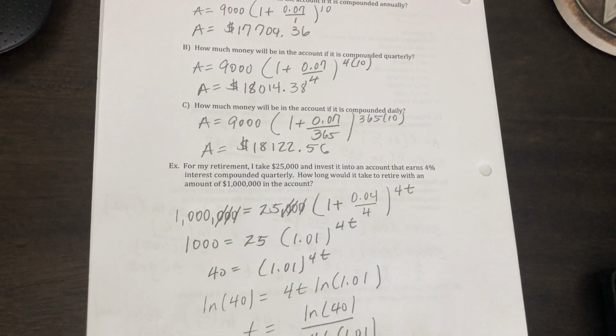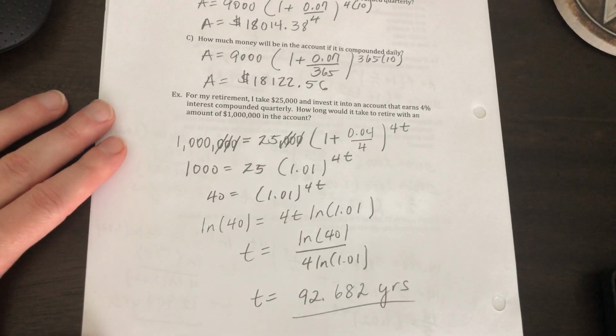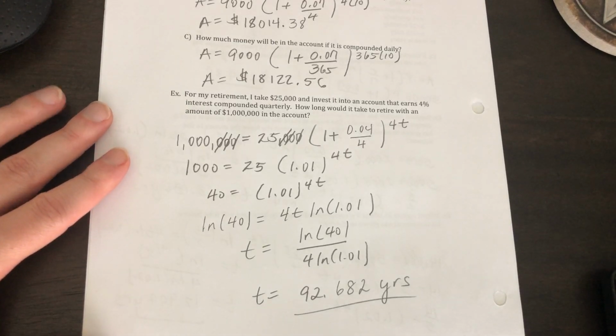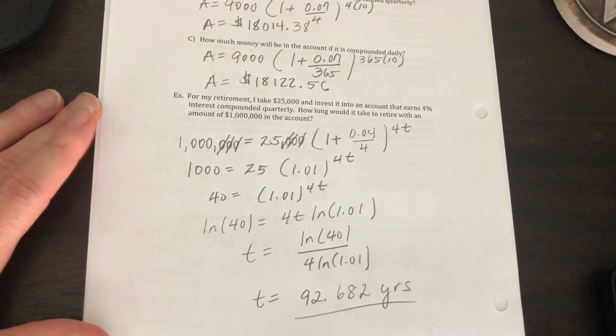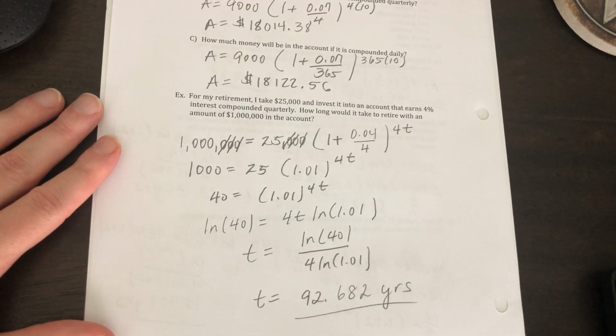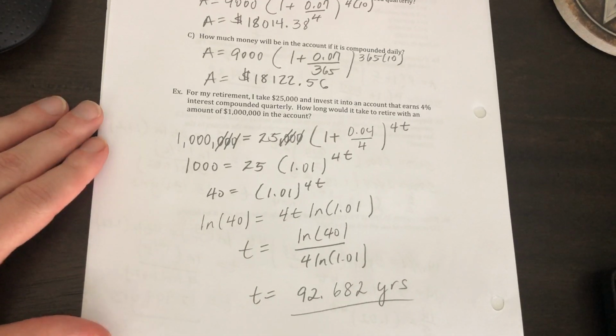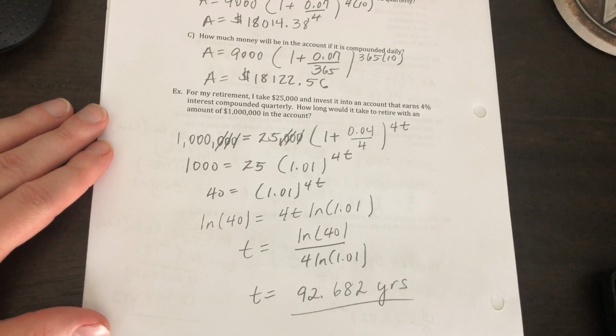If I initially had $25,000 and invested in an account that earns 4% interest, it would take me 92 years to retire, which is very, very depressing. So that's why this stuff is important. You have to know where to invest your money, what the risk is, what the yields are, what your interest rates are, and that all is determined by what the economy is doing.